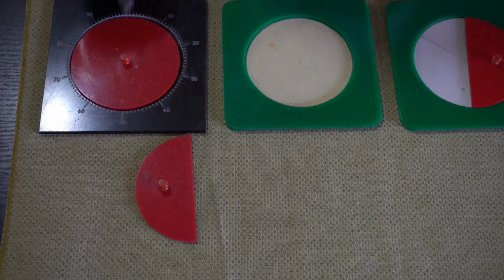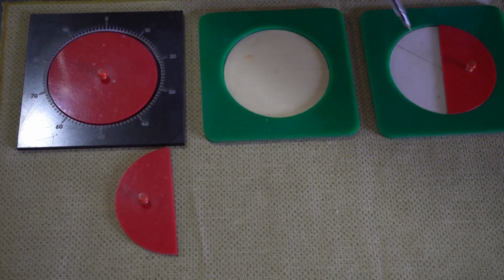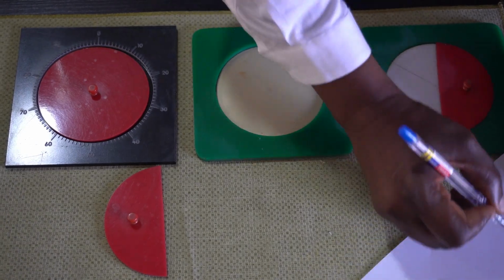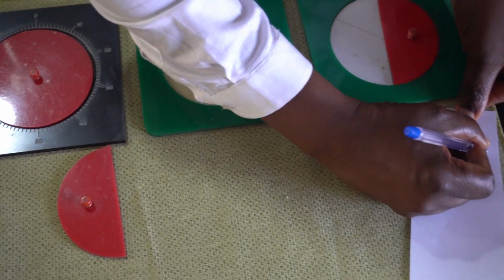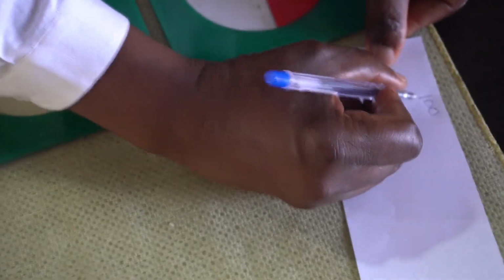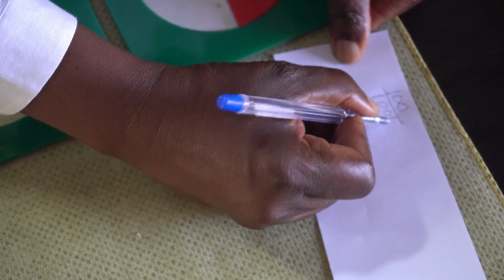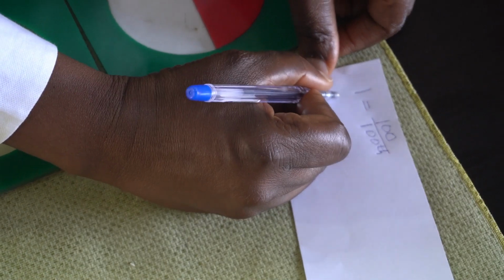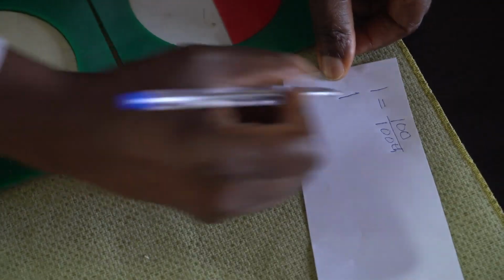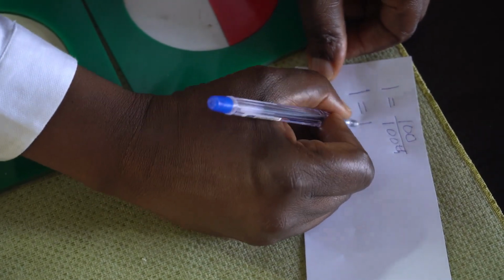When we divide the one whole into 100 equal pieces, we say 100 hundredths. What we are saying is that the one whole here has been divided into 100 equal pieces. So this is what we are showing here.